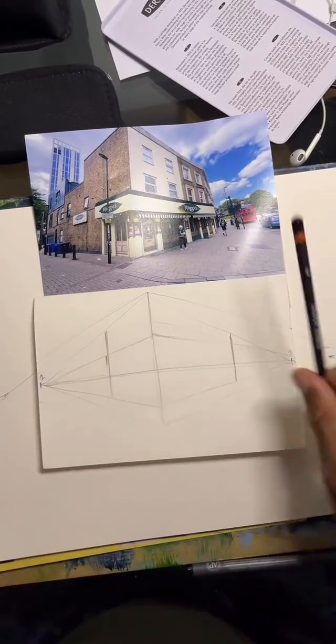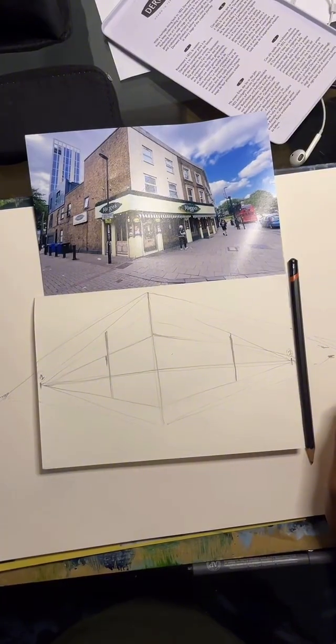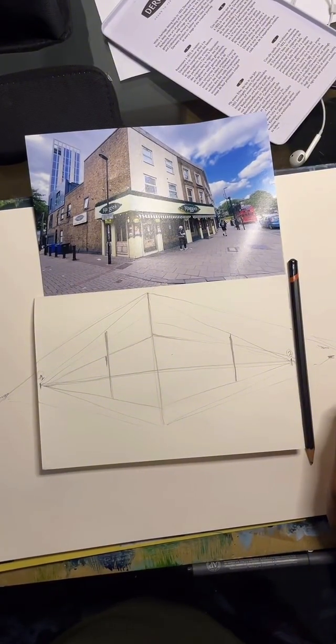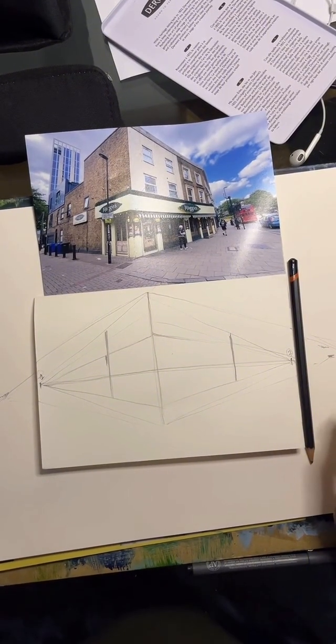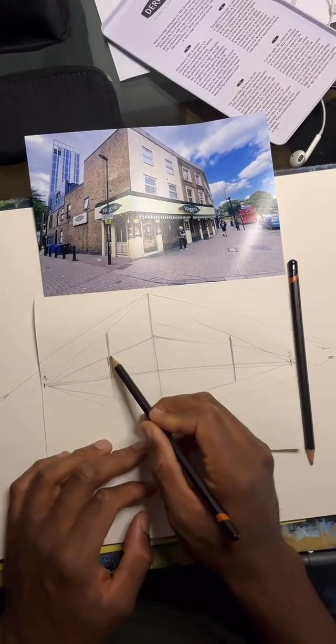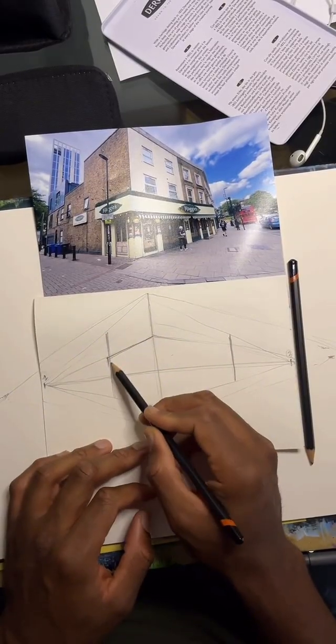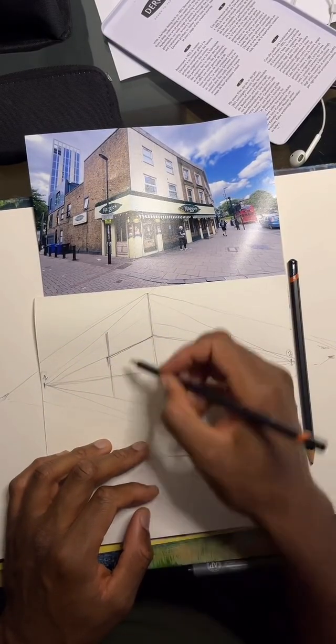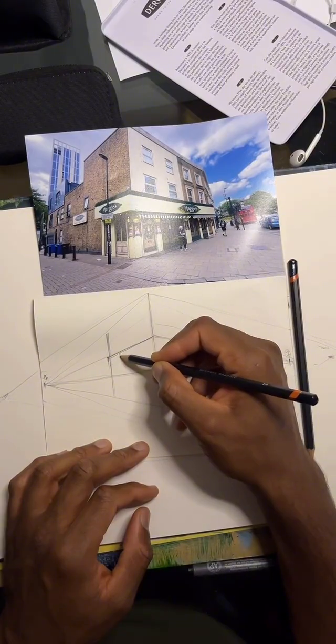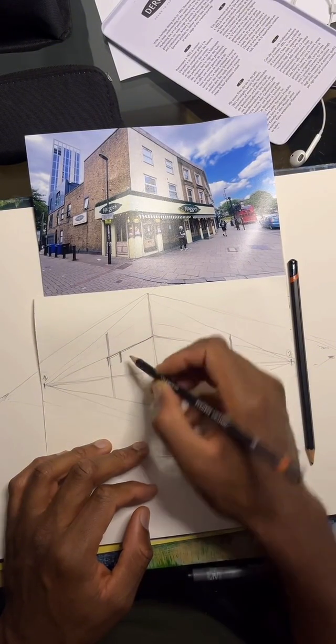And now we can start. I'm going to use a heavier pencil because I want you guys to see the lines I'm making now. All right, so you got this Maggie's sign here.